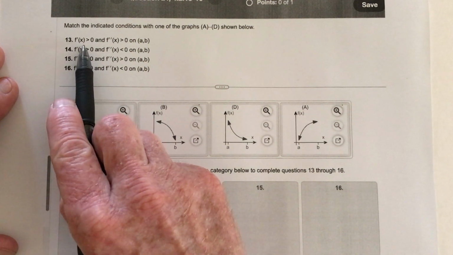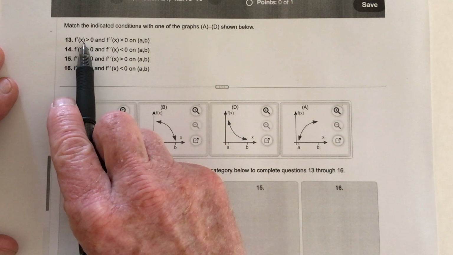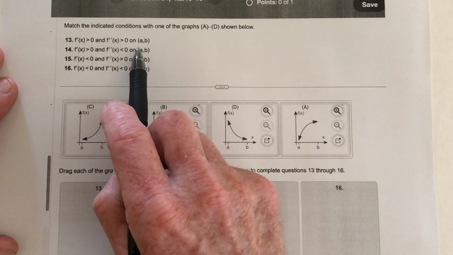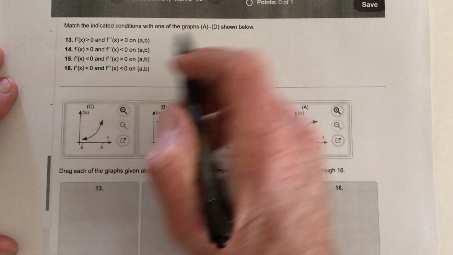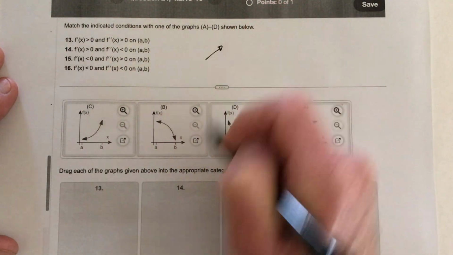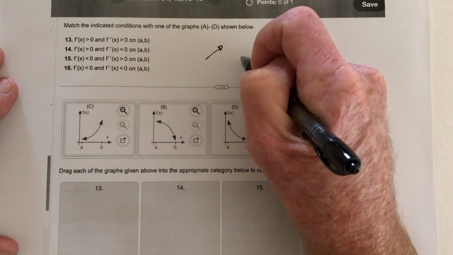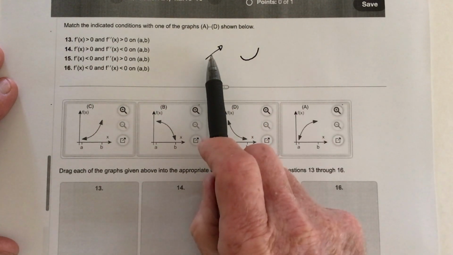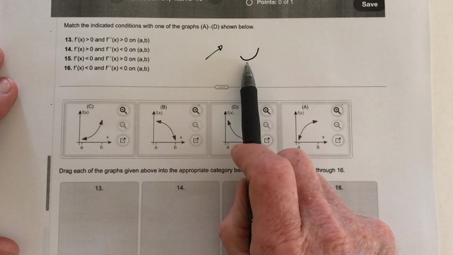So for number 13, the slope is positive and the second derivative is positive between a and b. Slope is positive means it's going up. Second derivative is positive means that it's concave up. So it has to be both going up and concave up.